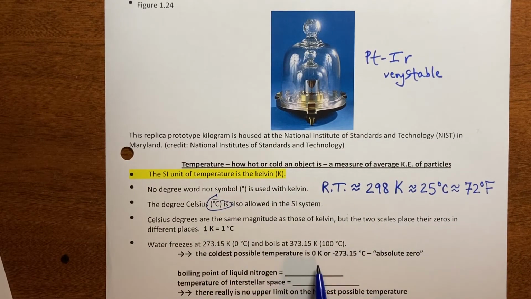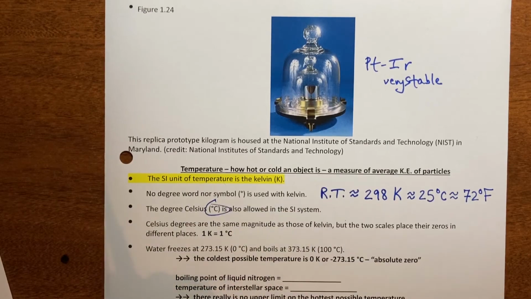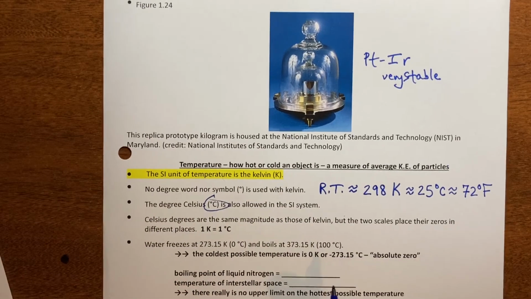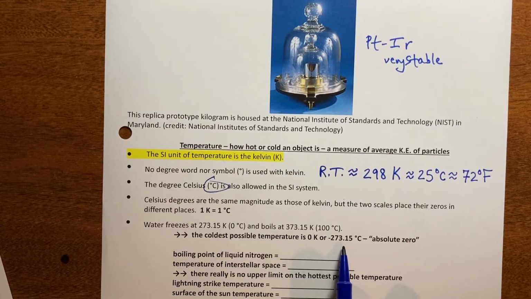The coldest possible temperature is 0 Kelvin. Again, we don't say 0 degrees Kelvin, we just say 0 Kelvin. And absolute zero is negative 273 degrees Celsius. That's the coldest theoretical temperature. We've gotten very close to that in our laboratories, but we can't quite reach it because in theory, all molecular motion is supposed to stop at absolute zero.